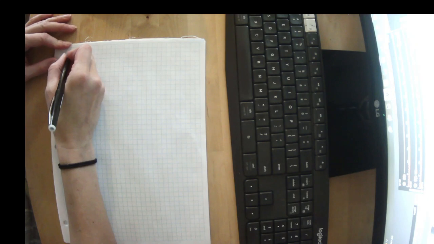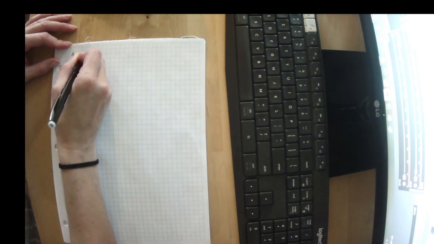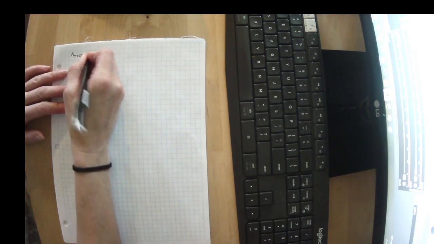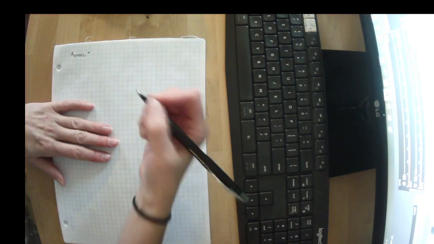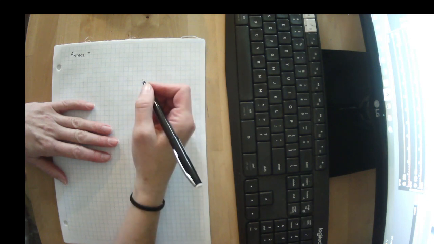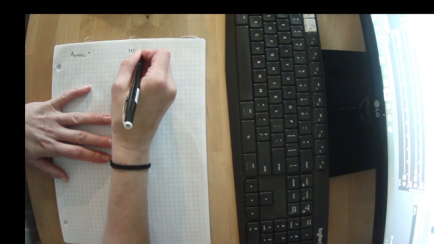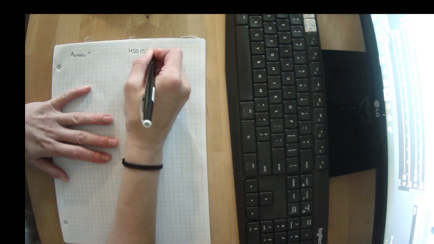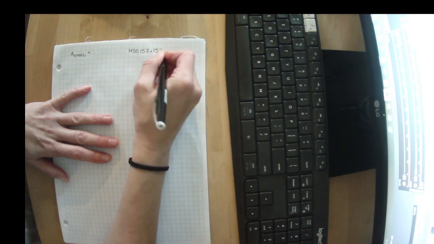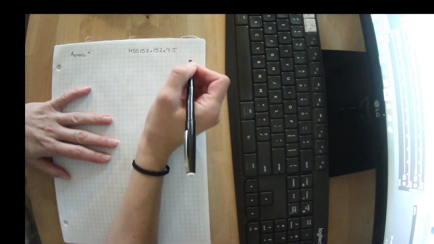So what we don't know is the area of the steel, so we need to look it up. Now, where could we find the area of the steel? They said it was an HSS 152 by 152 by 9.5.